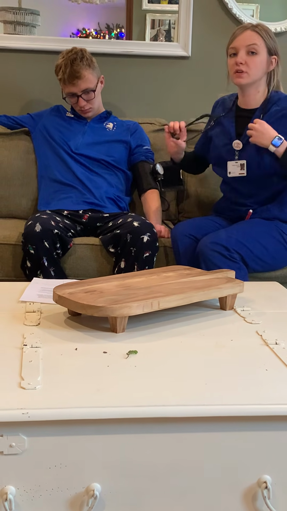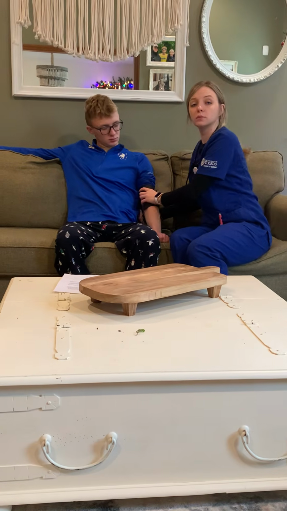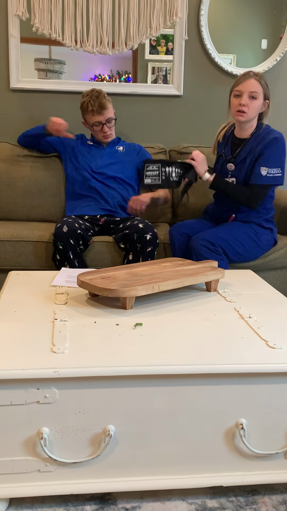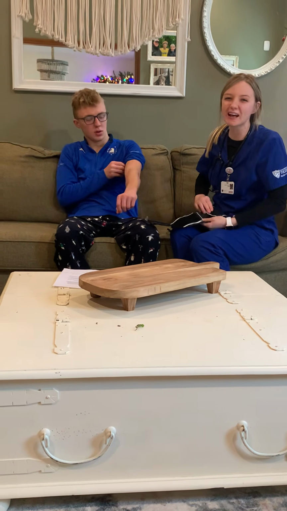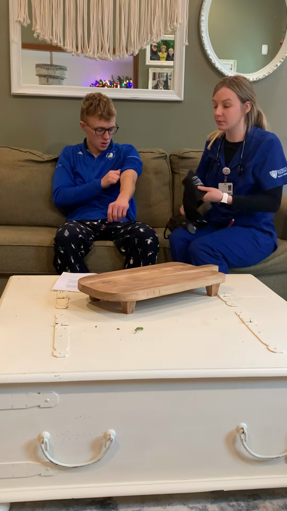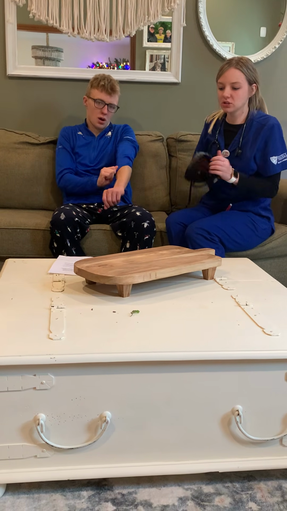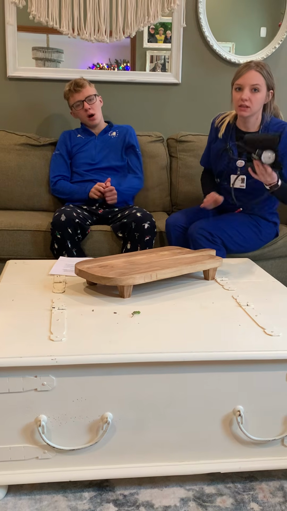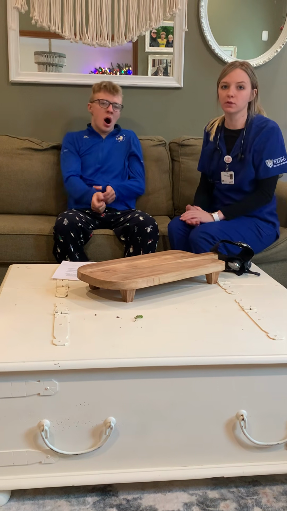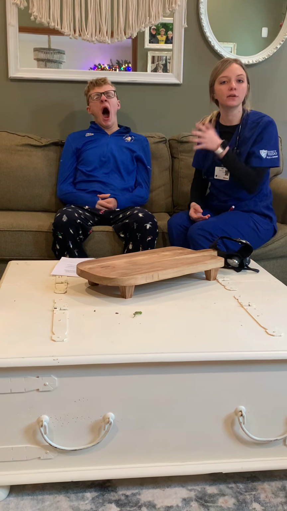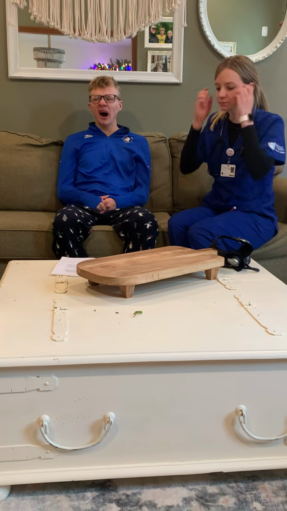His blood pressure was 108 over 72. Normal, both systolic and diastolic. The normal systolic range is anywhere from 90 to 120. The normal diastolic range is anywhere from 60 to 80. So both of his values fell within those ranges.